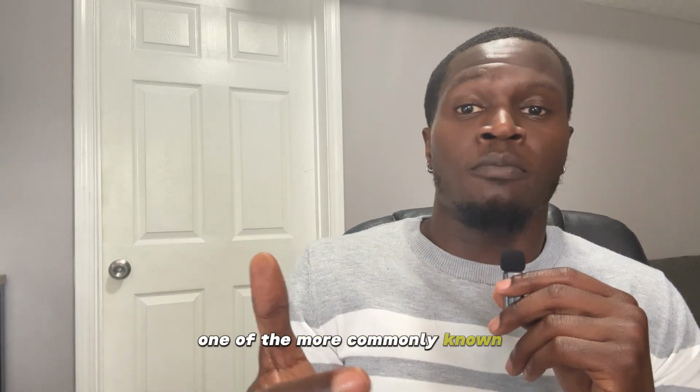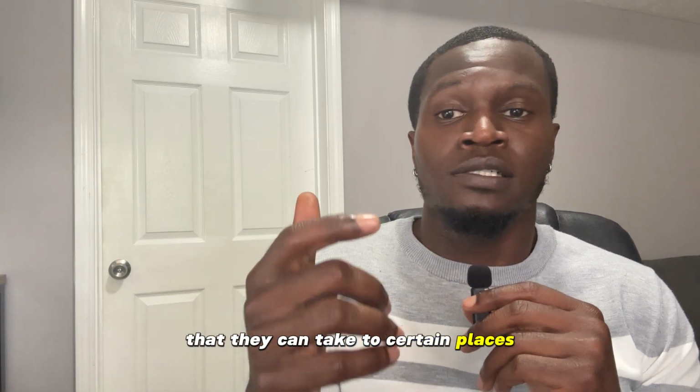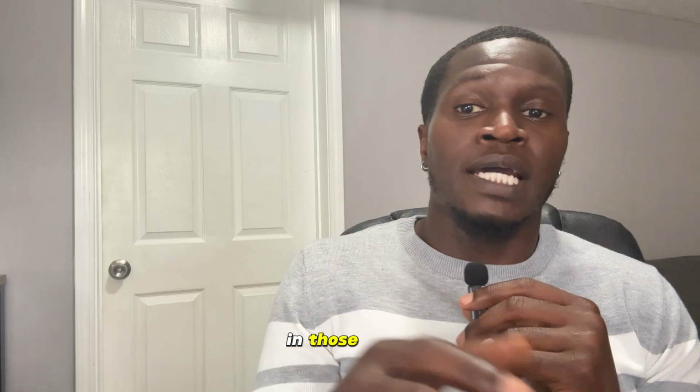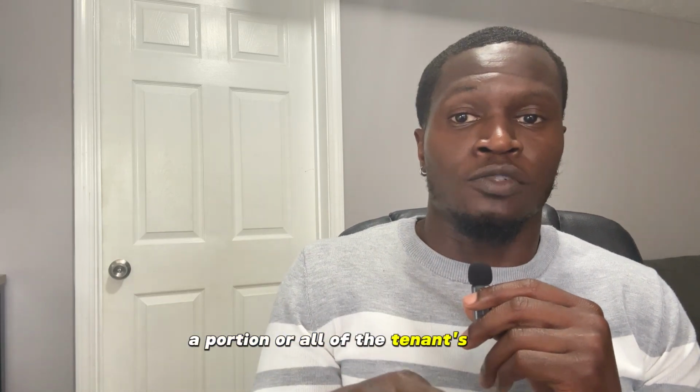One of the more commonly known programs is the Section 8 program, which is the Housing Choice Voucher Program. In that program, the government allocates vouchers to low-income tenants that they can take to certain apartments or rental houses that accept them, and they can use that voucher to pay their rent. In those cases, the government subsidizes a portion or all of the tenant's rent, which means they don't have to come out of pocket with as much as somebody that's living in a market rate unit.